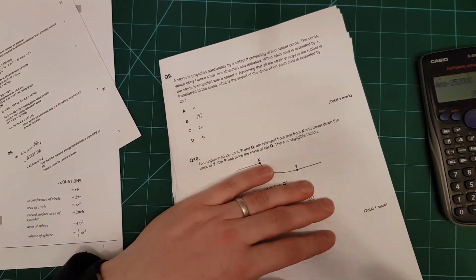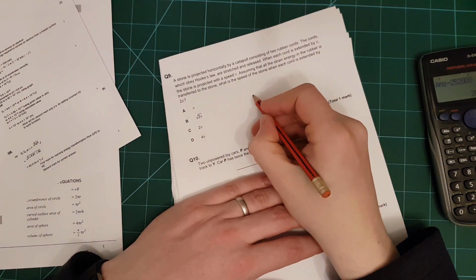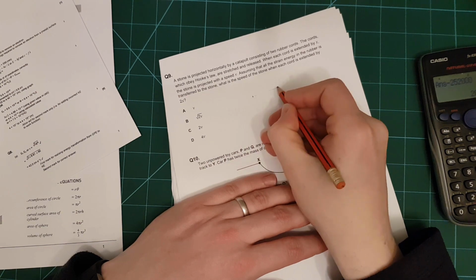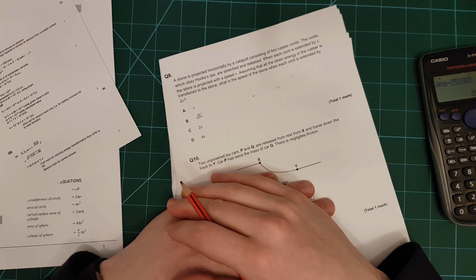A stone is projected horizontally by a catapult consisting of two rubber cords. The cords obey Hooke's law, are stretched and released. When the cord is extended by x, the stone is projected with a speed of v, assuming that all the strain energy in the rubber is transferred to the stone. What's the speed when the cord is stretched by 2x?